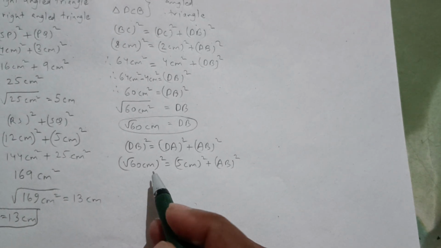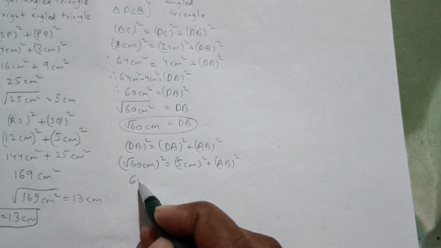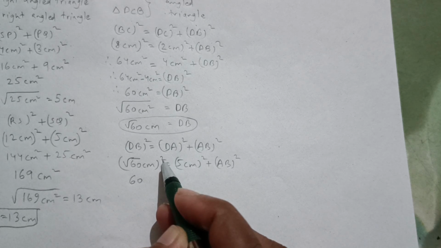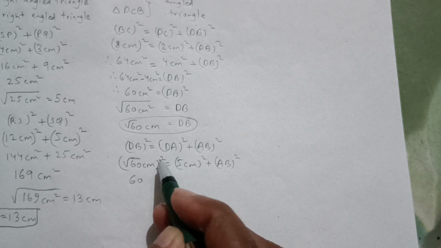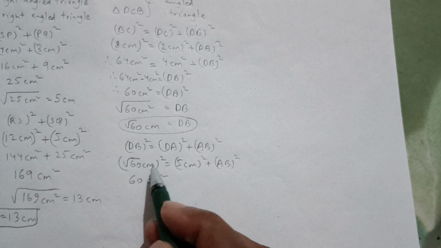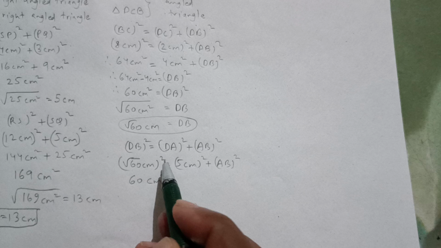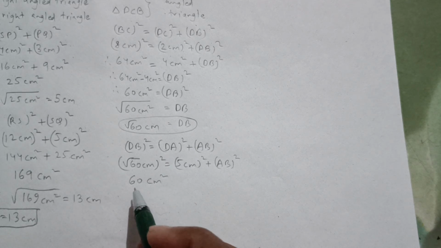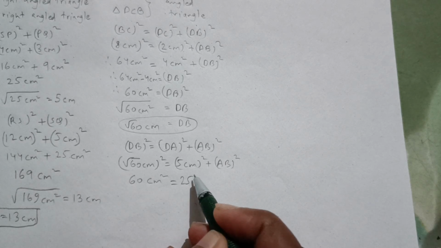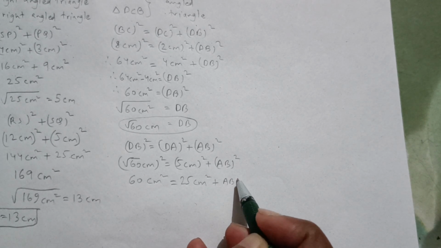So square root of 60 centimeter whole square is how much? Square root of 60 whole square is 60, and centimeter whole square is centimeter square. So square root of 60 centimeter whole square is 60 centimeter square. Now 5 centimeter whole square is 5 square is 25, and centimeter whole square is centimeter square, plus AB whole square.